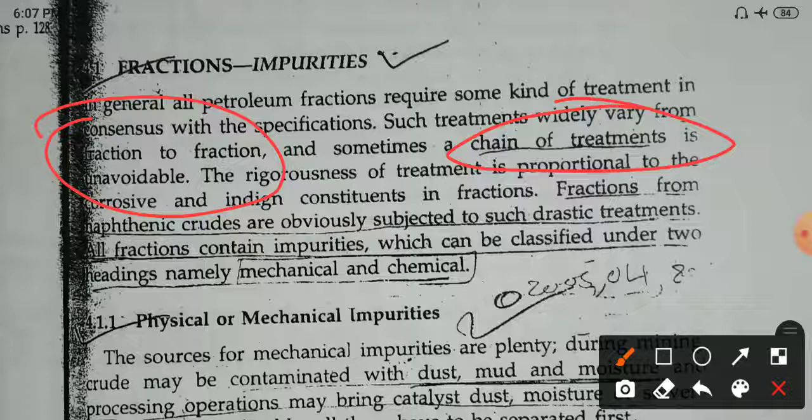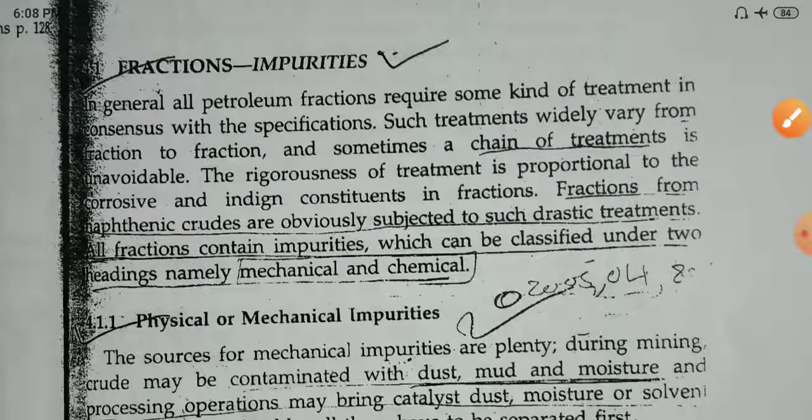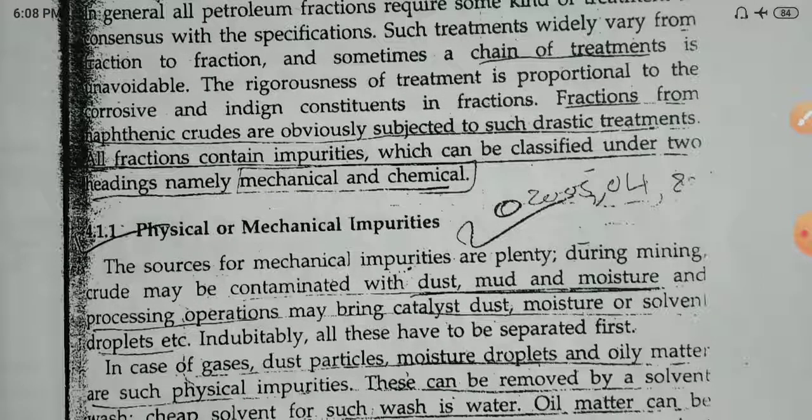The fractions from naphthenic crude are obviously subjected to such drastic treatment.